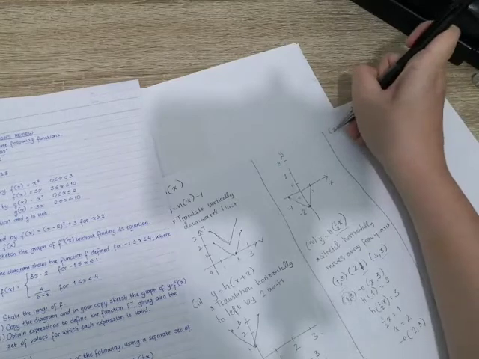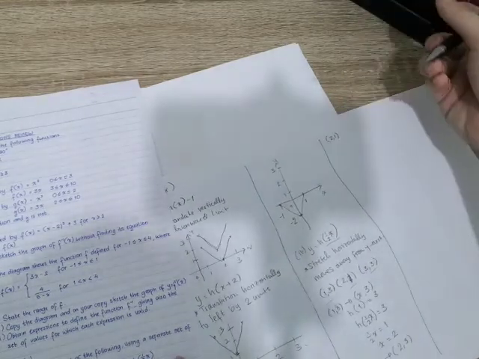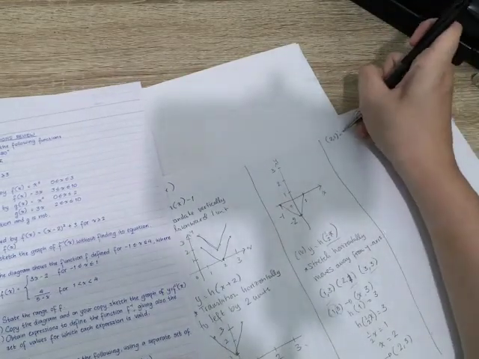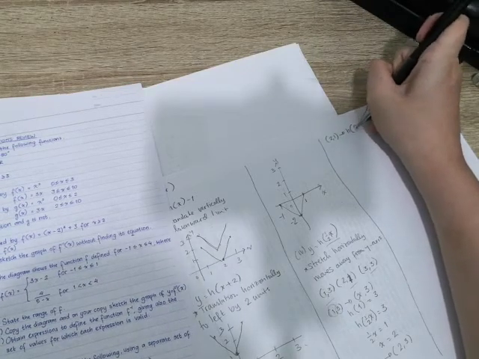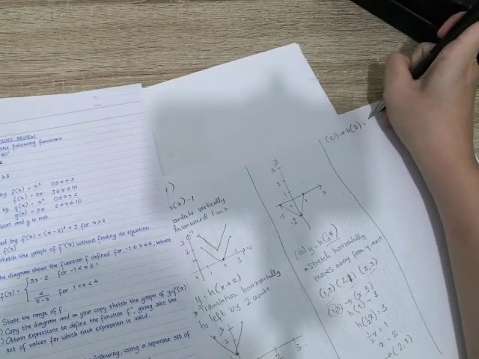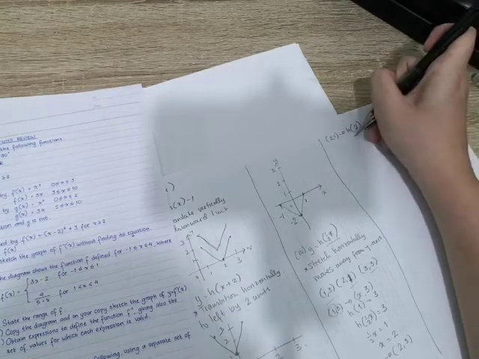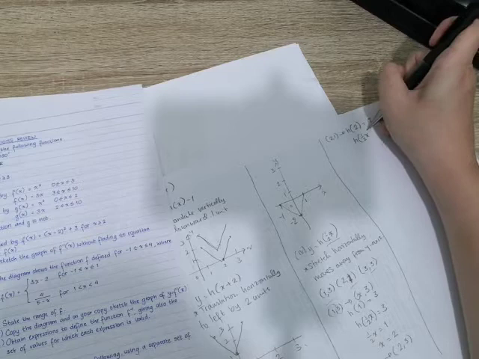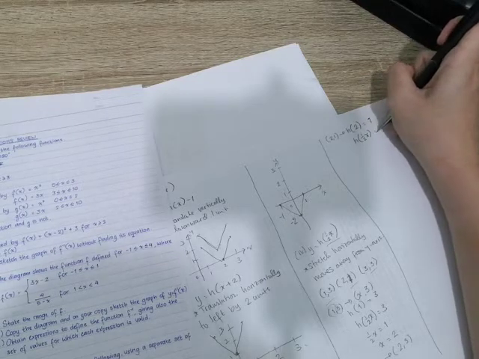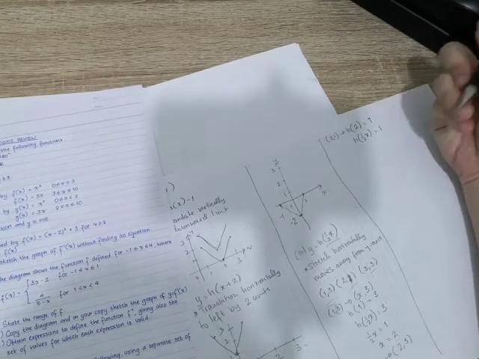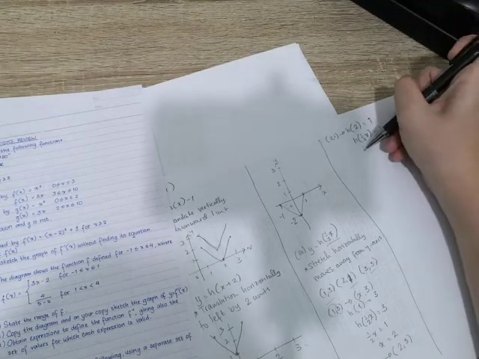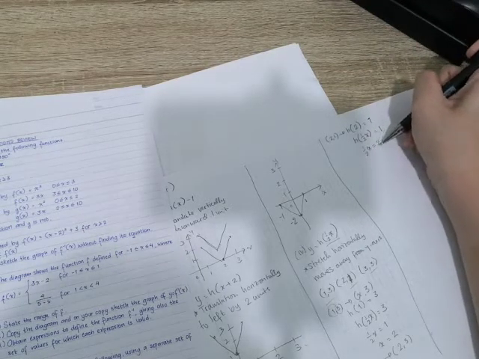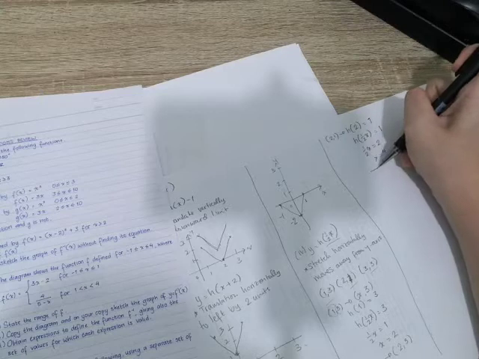The same goes for the next point. y is the same, so when x is 2, y will be 1. But when the function is h of minus half x, the result will still be 1 since it doesn't change. So we compare between these two, x will be 4.